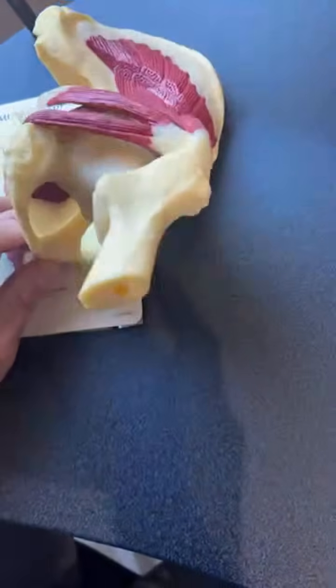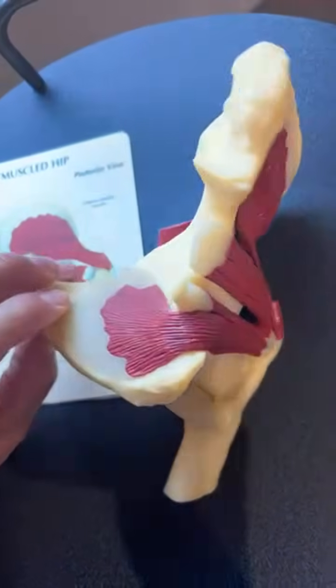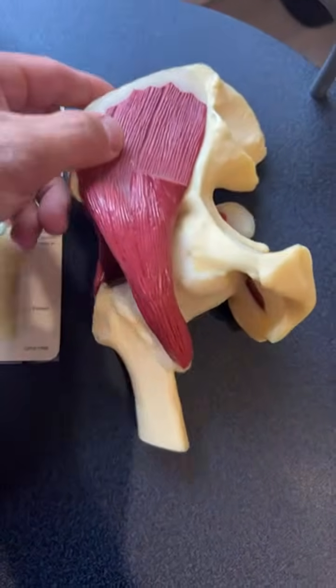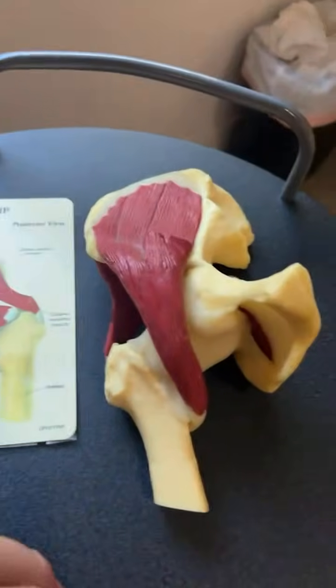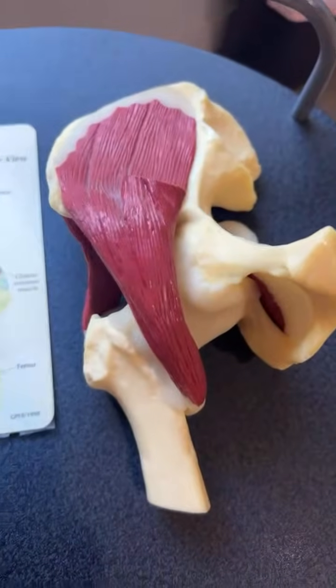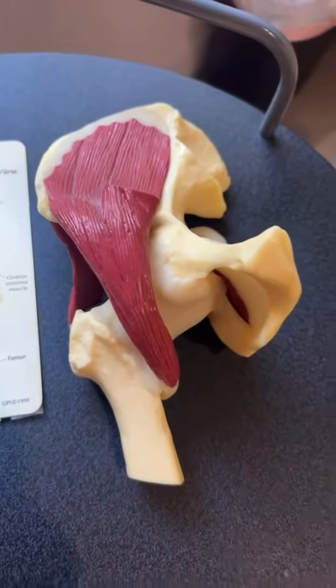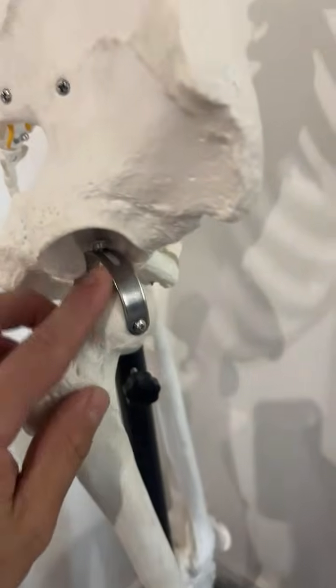So the reason why we're going to be covering this today is because of a condition called hip impingement. We're going to use this model as well as this little guy to talk about some of the important mechanical parts with it, but you should know ahead of time that you cannot change the structure of the hip. You will not change this bony anatomy.